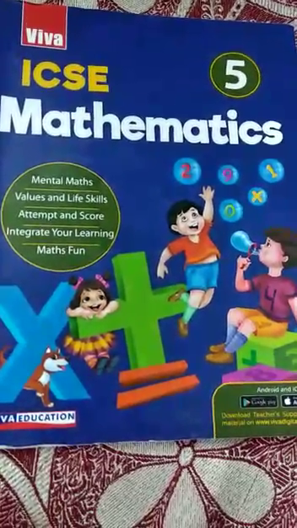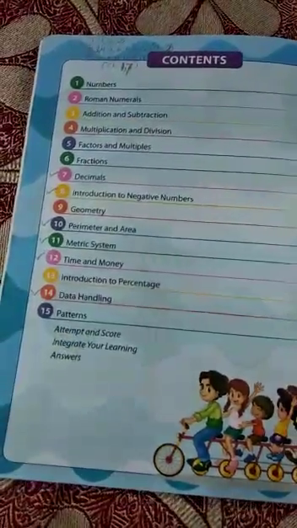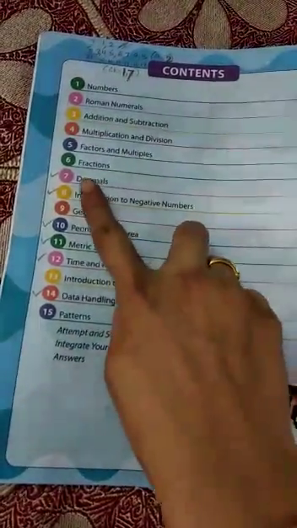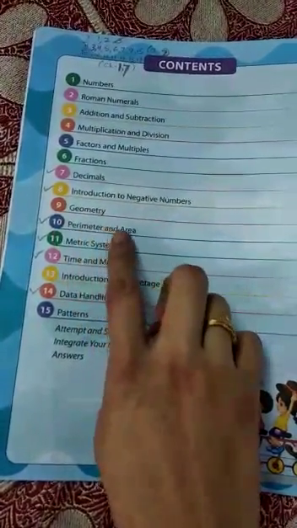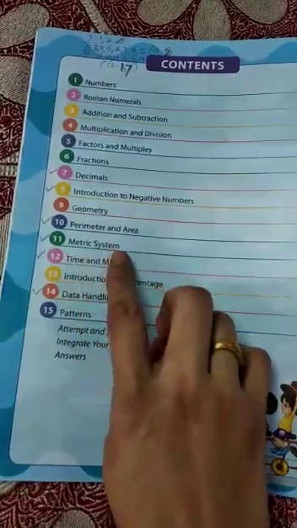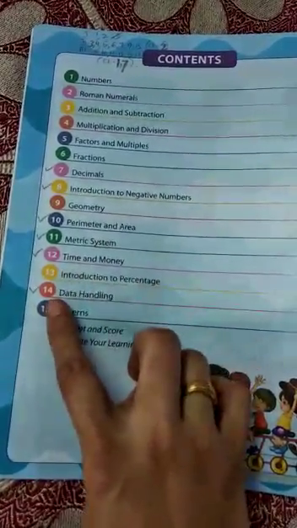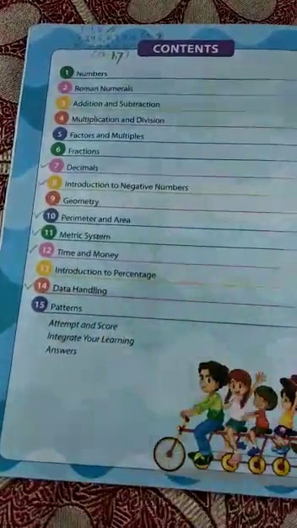So in today's class we are going to revise what is coming in our UT3. So this is your maths book. Let's look at the syllabus first. In your unit 3 examination, these chapters are coming. Chapter number 7 decimals, 8 introduction to negative numbers, 10 perimeter and area, 11 metric system, 12 time and money, 14 data handling. Let's revise them.